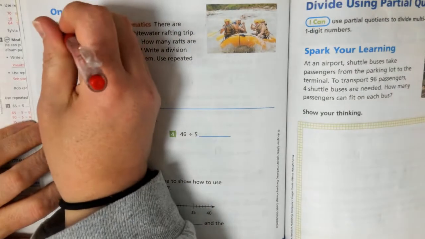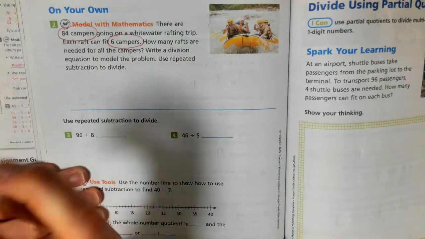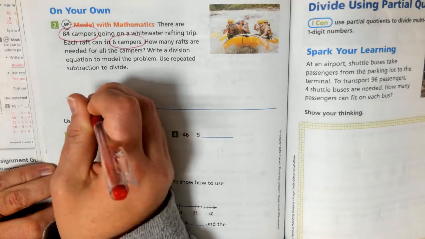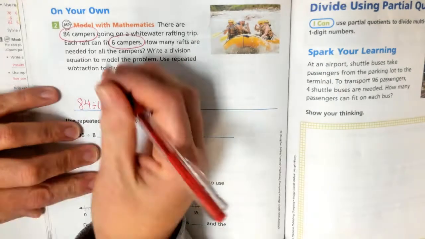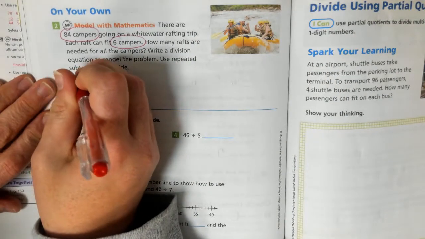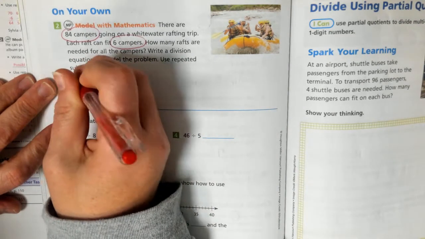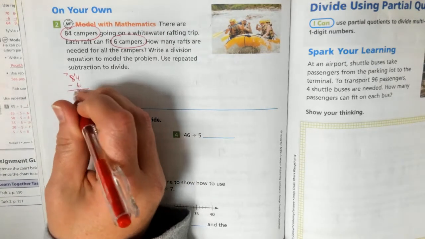So we know that there are 84 campers going on the trip, and each raft can fit 6 campers. So our division problem is 84 divided by 6. So we need to figure out how many rafts are needed. So let's start: 84 minus 6. So we're going to regroup. 14 minus 6 equals 8. And we have 78.